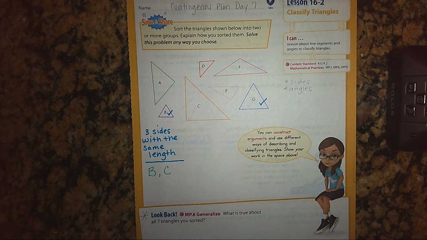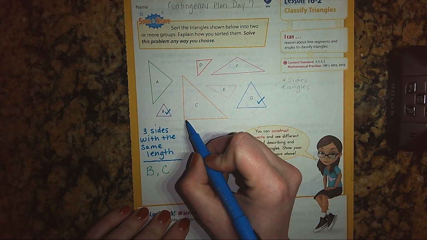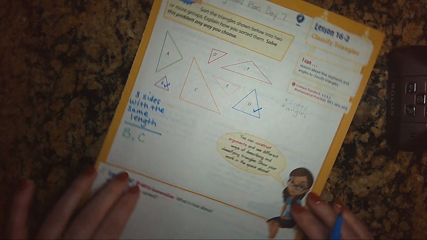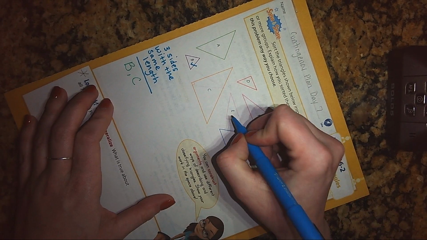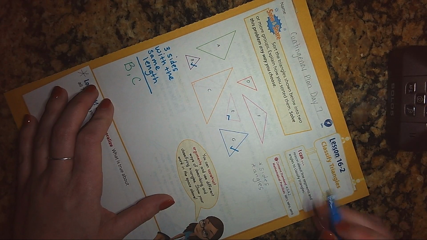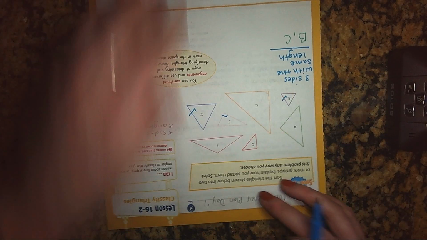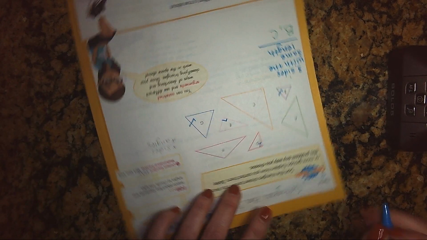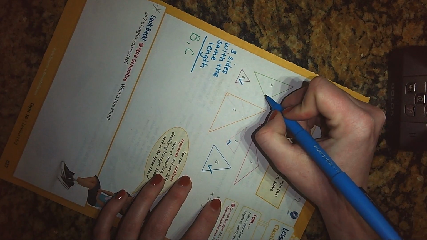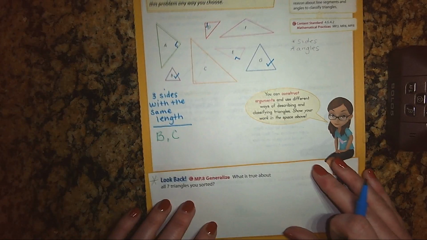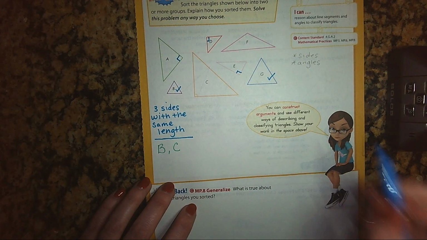Knowing what I know about angles, I know a right angle has a square corner. And I kind of flipped my page around to see if any other triangles had a square corner. And I noticed E looked like it had a square corner. Triangle D looked like it had a square corner. And triangle A. So I decided to make my second category have to do with the angles.